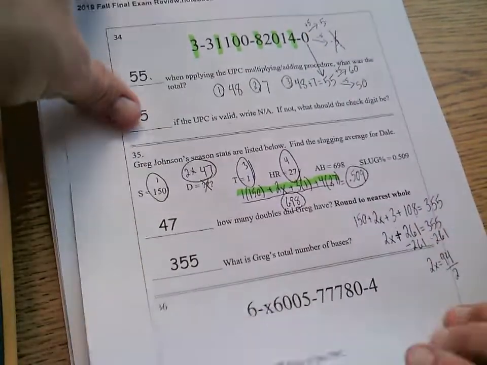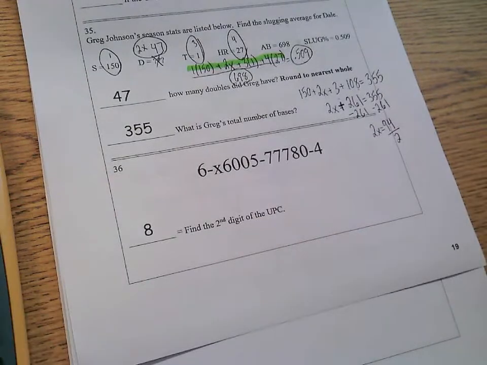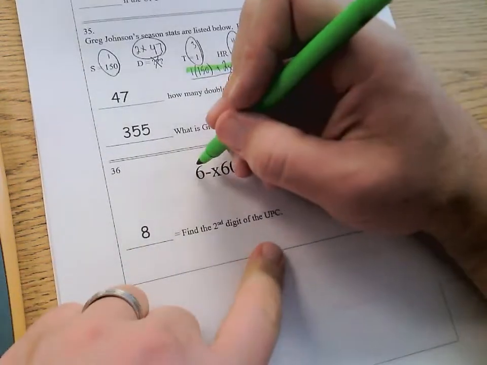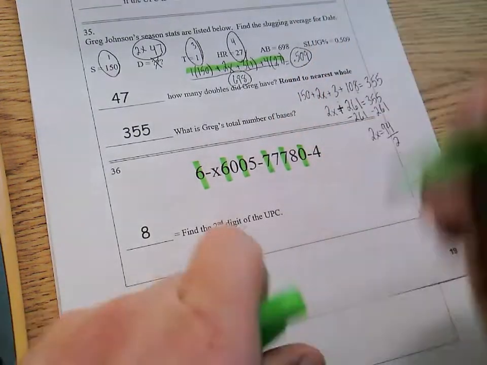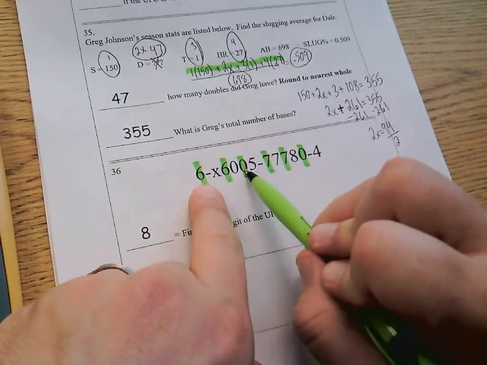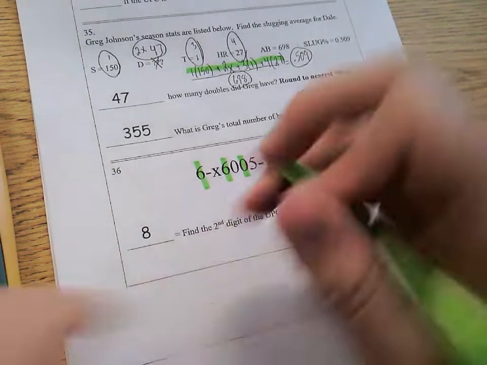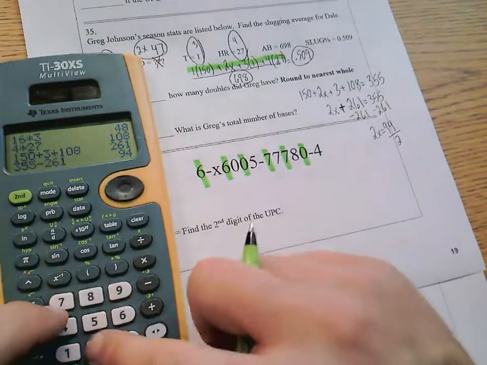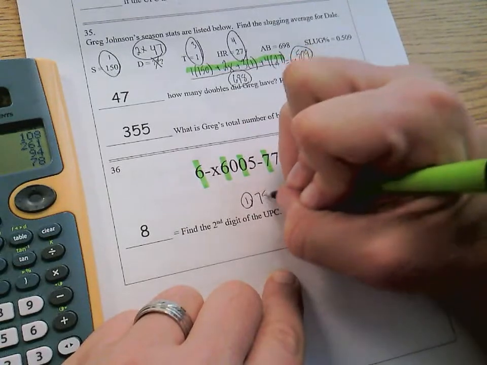All right. Next one is find the second digit of UPC. Again, the second digit is kind of like finding the check digit. First step, take all of the numbers. So 6 plus 6 is 12, still 12, 19, 26, 0. All right, so 26 times 3, I believe 78. It is. Step 1 is 78.